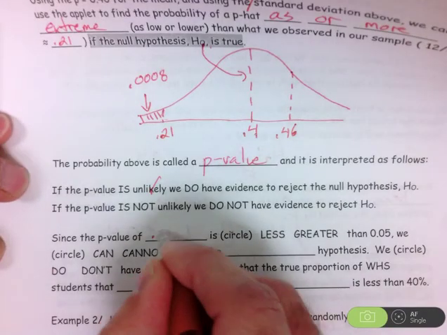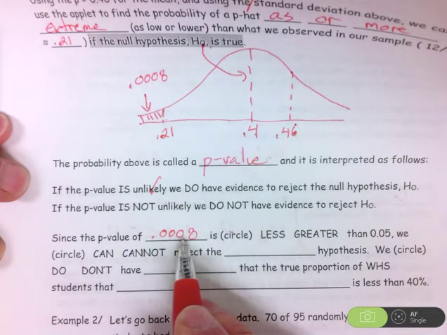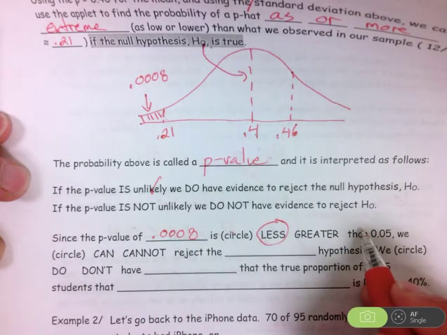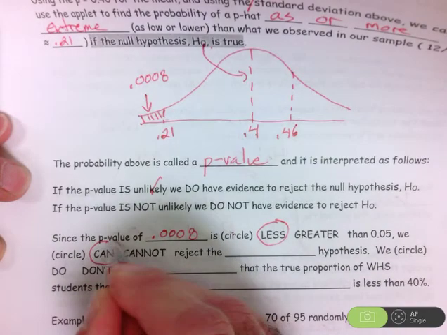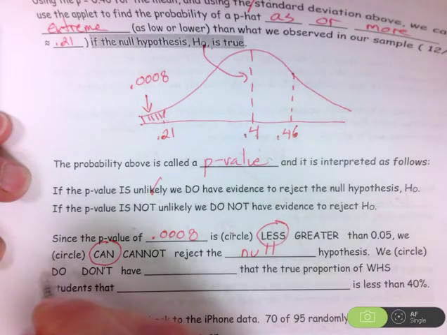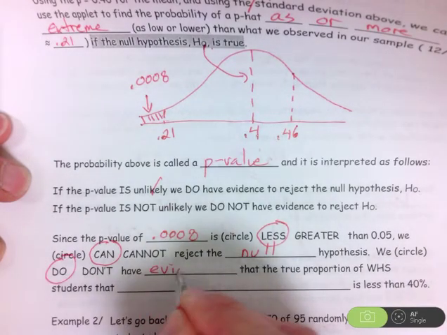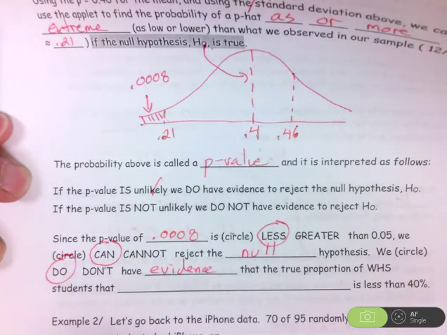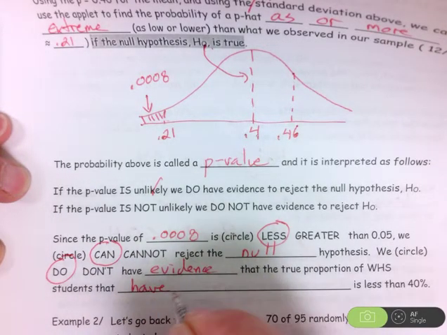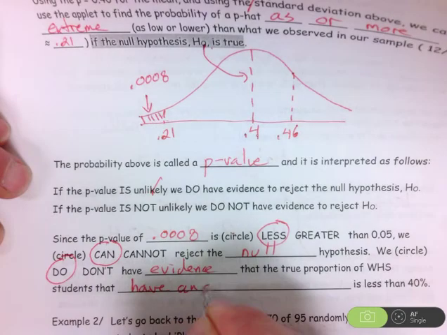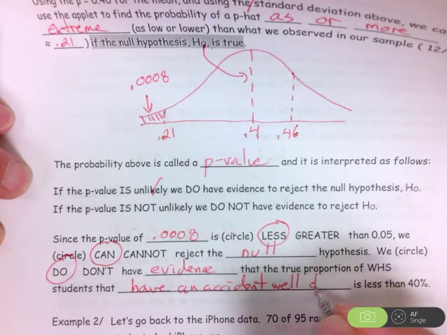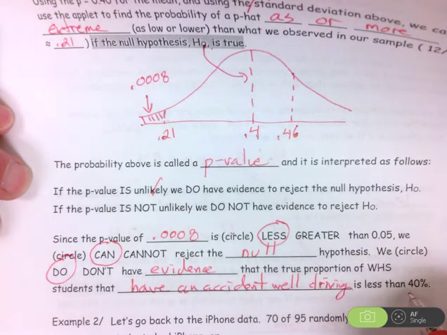So our p-value is 0.0008. That is well less than 5%. What we're saying there is that it is unlikely. So that means we can reject the null hypothesis. We can reject that 40%. So we do have evidence, not proof, but we have evidence that the real proportion of WHS students that, in this context, have had an accident while driving is less than 40%.